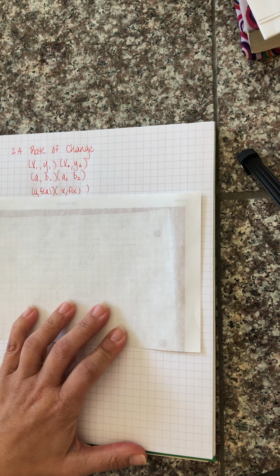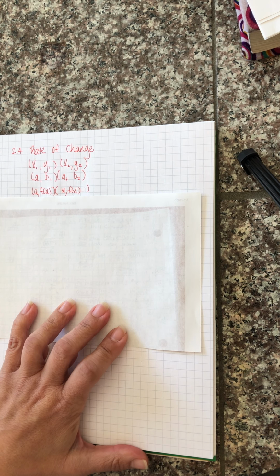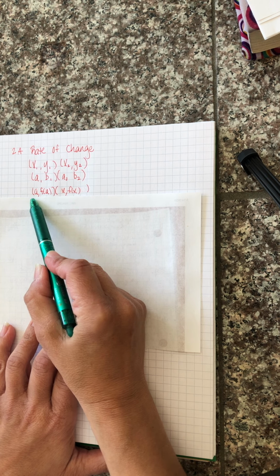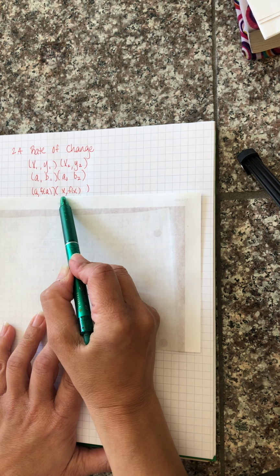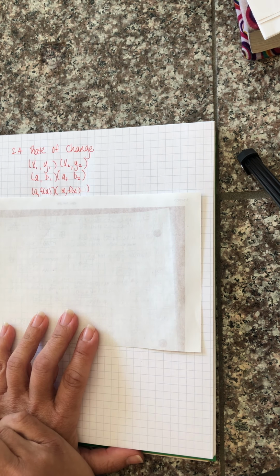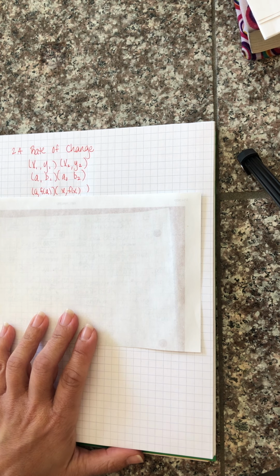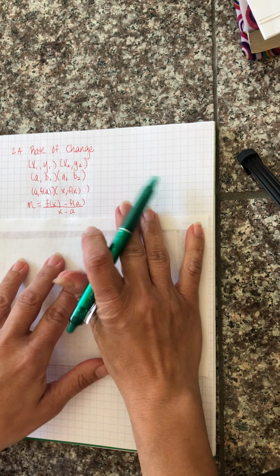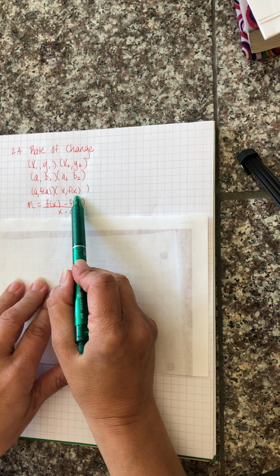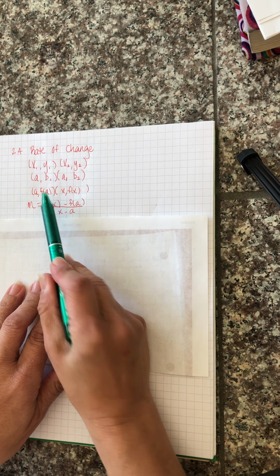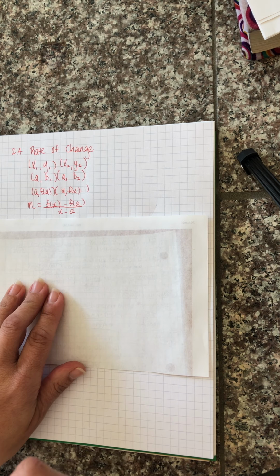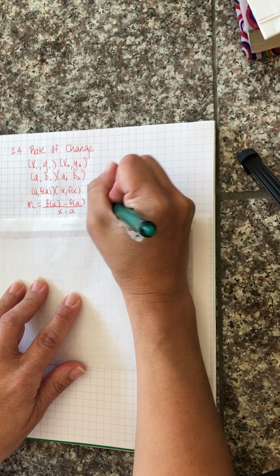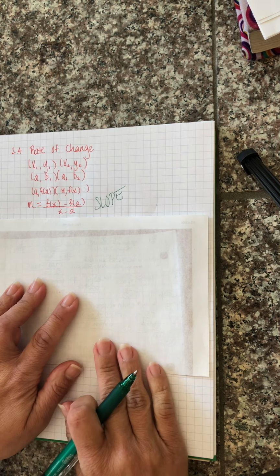But then we start using more grown-up math terms: a, f of a, x, f of x, and you might recall we did some of this way back in chapter 2 of the trig book. Rate of change is f of x minus f of a over x minus a. This is slope, different letters.